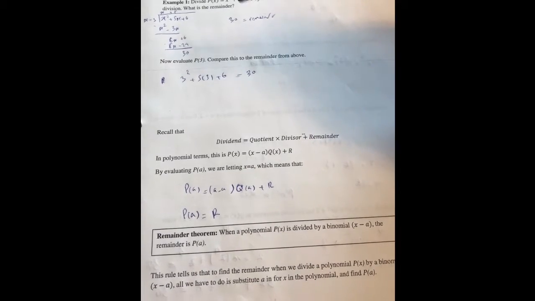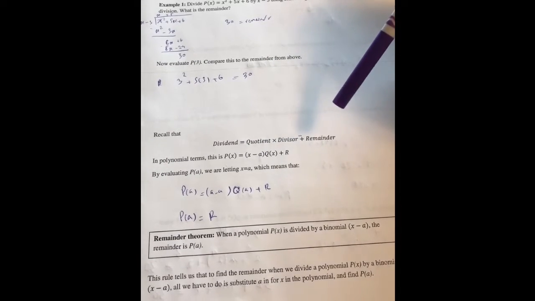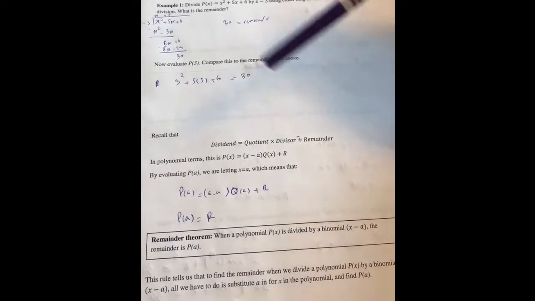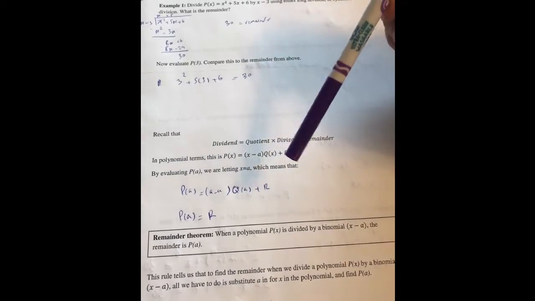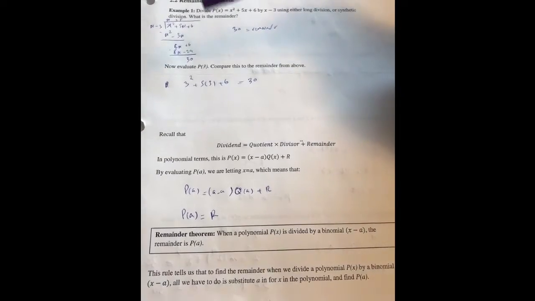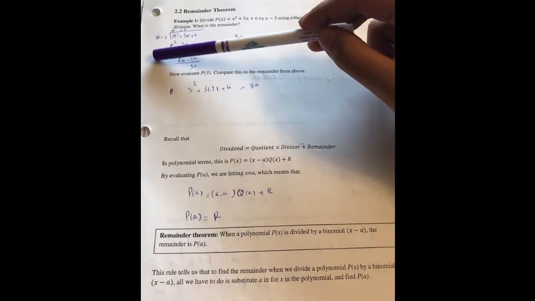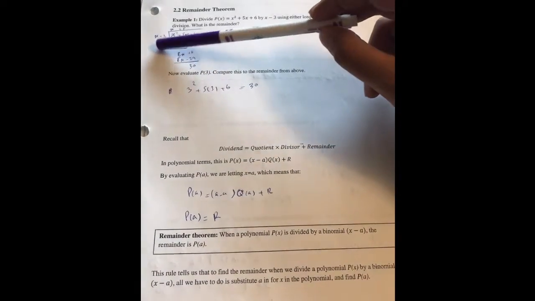Now, with that, after we already went over this equation, dividend equals quotient times divisor plus remainder, we can tell that in polynomial terms, p of x is equal to x minus a times q of x plus r. By putting x as a, we can simplify the p function into p of a equals the remainder, which means whenever we have a situation like this, let's say if we were to change this to x squared plus 5 divided by x minus 1. If we were to plug in 1 into the function, we would get the remainder and not have to go through the long division.